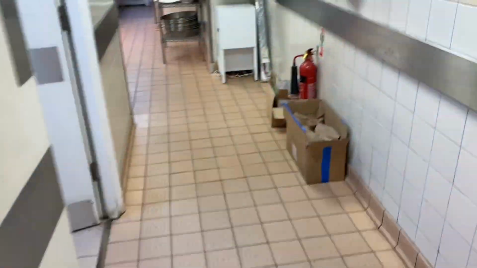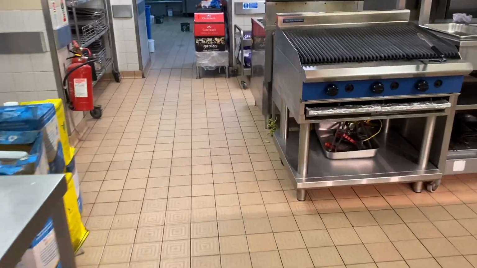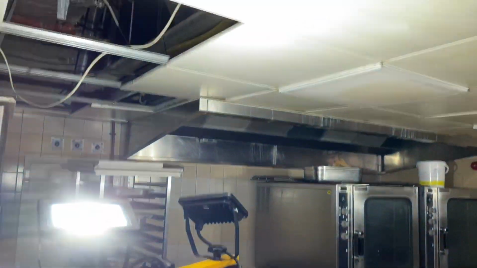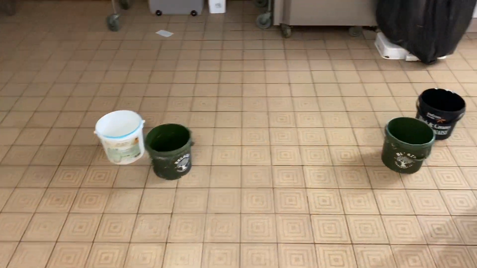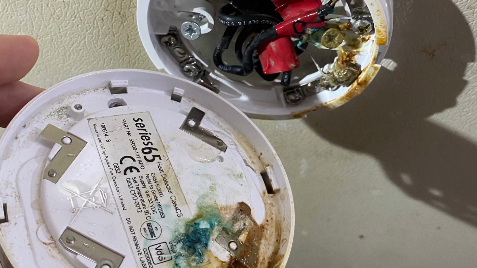So the first fire fault is in zone 3, which is in the basement. Looking at the zone chart, it's in the kitchen area. They told me some work has been done to it, so I'm going to have a look now. Basically, there's work going on over the top. There's loads of water leaking down, hence all the buckets here. All the tiles are wet and everything.